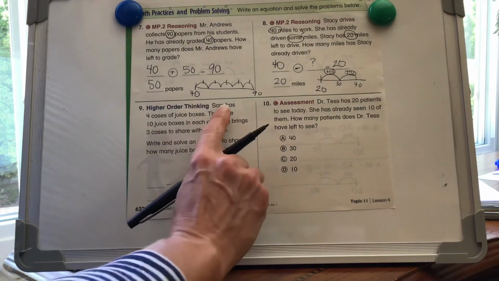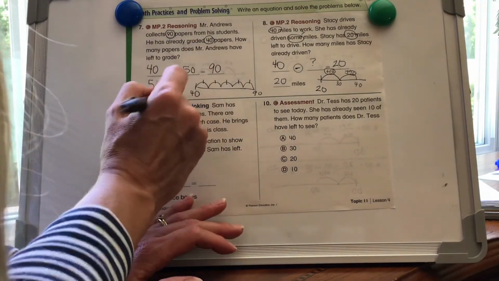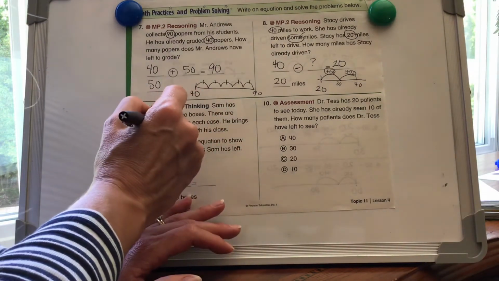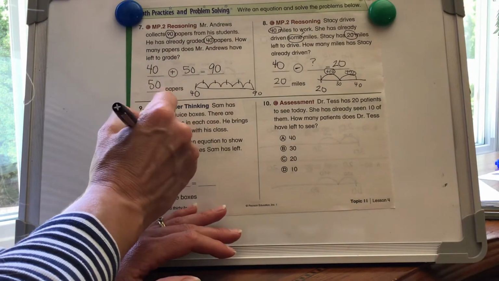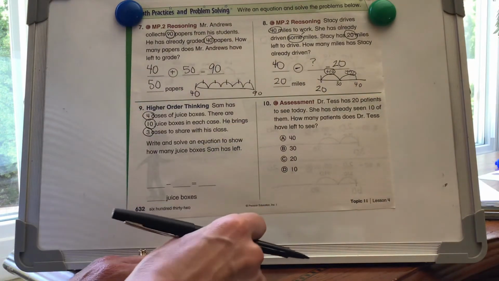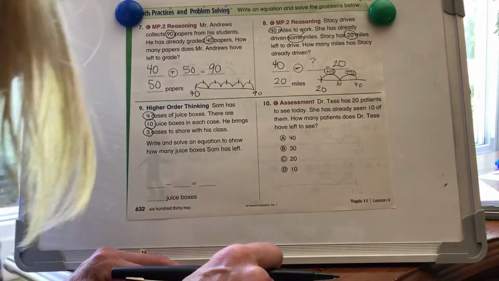Okay, higher order thinking. Sam has 4 cases of juice boxes. Okay, 4 cases of juice boxes. There are 10 juice boxes in each case. He brings 3 cases to share with his class. Write and solve an equation to show how many juice boxes he has left.